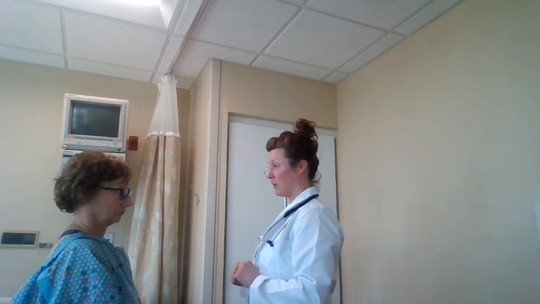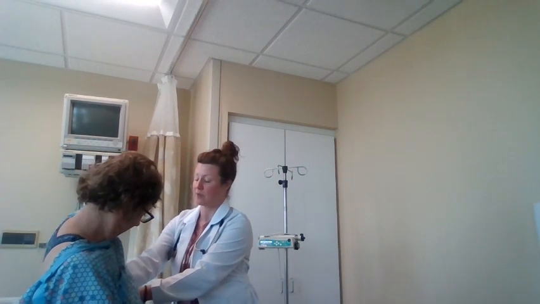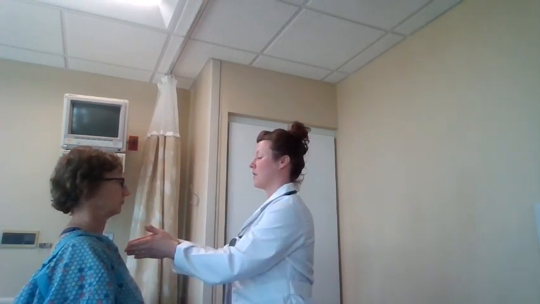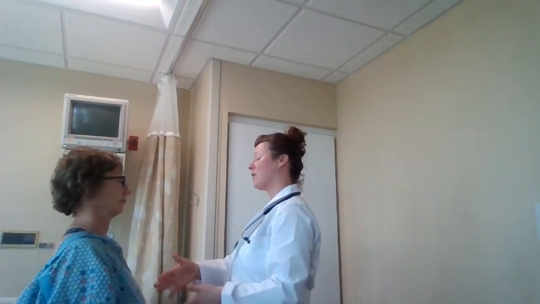I'm going to now assess your anterior, posterior to lateral diameter. So if you'll raise your arm up for me, I'm going to place my hands on your anterior, posterior thorax, and then come around over here to your lateral thorax. And your lateral to anterior, posterior diameter is approximately 2 to 1, which does not indicate any kind of barrel chestedness.